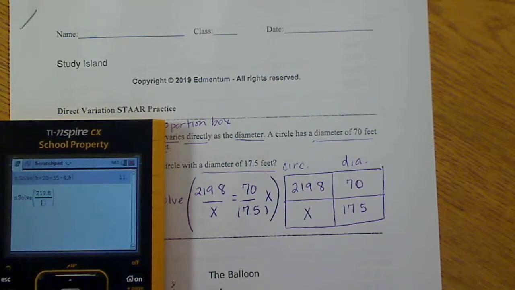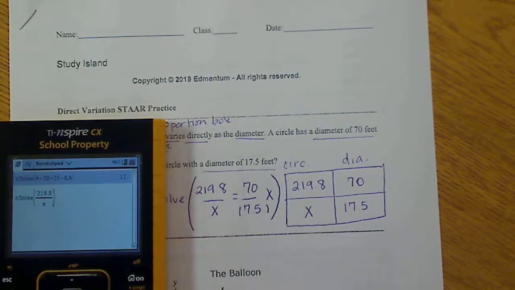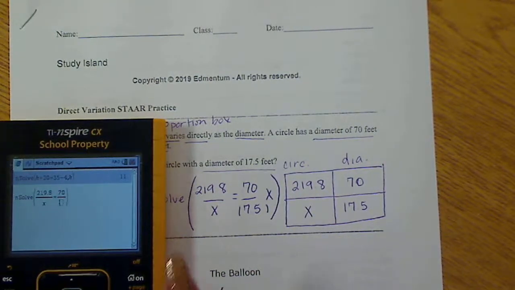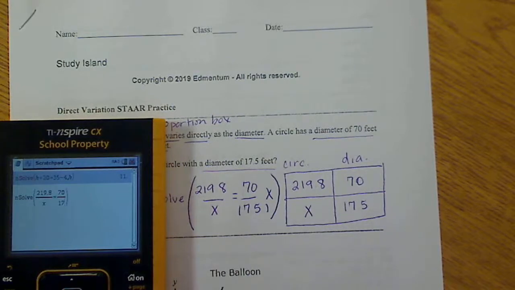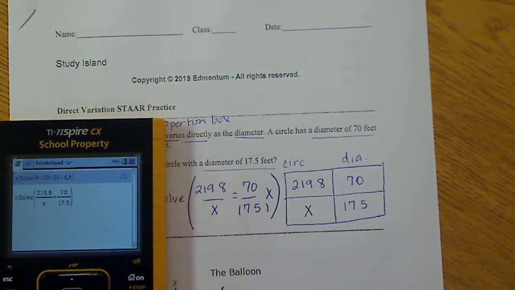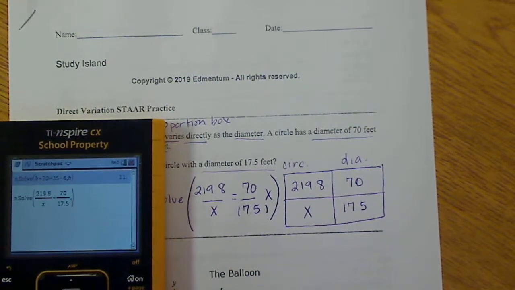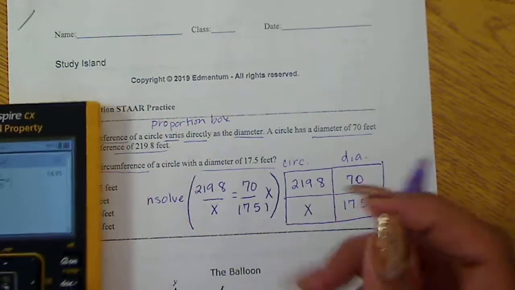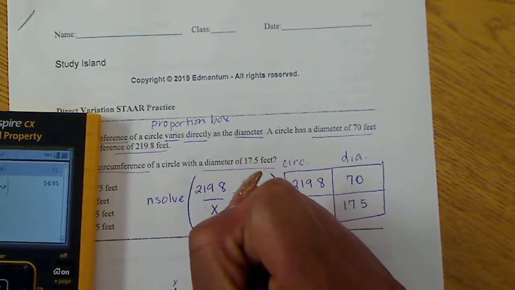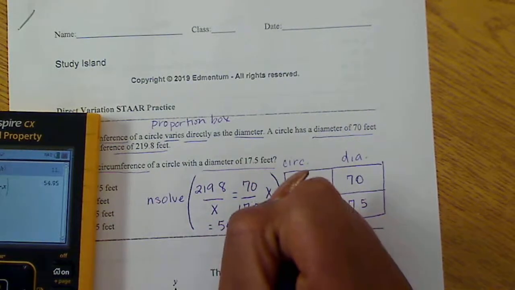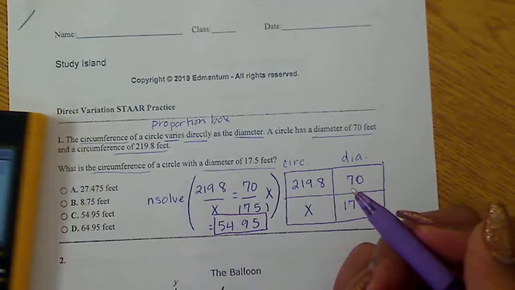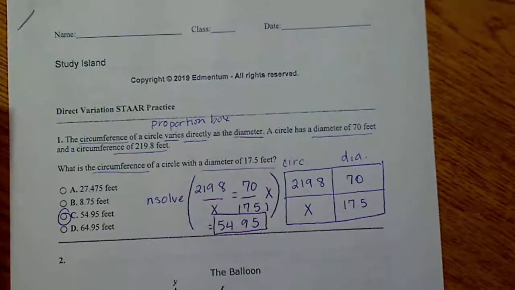On the bottom I have x, arrow, equal sign, control divide, 70 on top, 17.5 on the bottom, arrow over, comma, x. I press enter, and it equals 54.95. What answer choice is that? C.